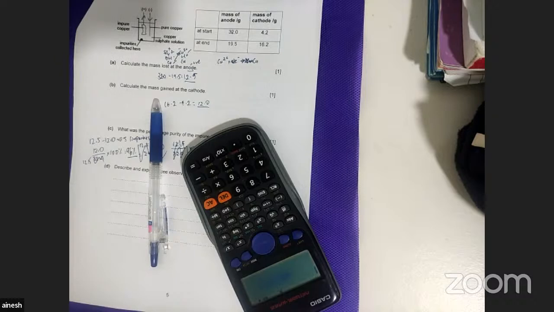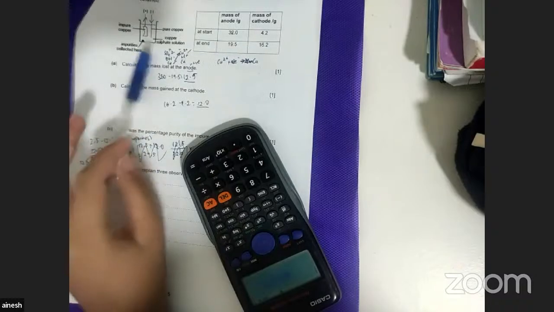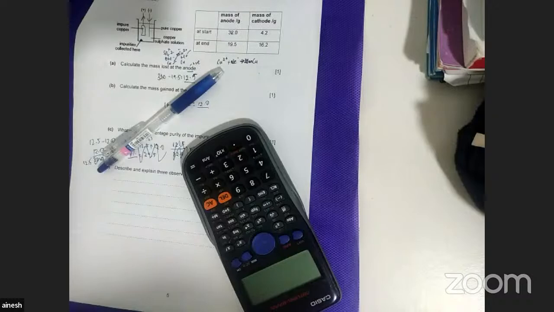Hey, copper is green color, right? No, no. Cu2+ is the easiest color. It's blue. The only blue color is Cu2+, right? So you remember that. Copper itself is pinkish brown. Pinkish brown metal. Those are the words to use.